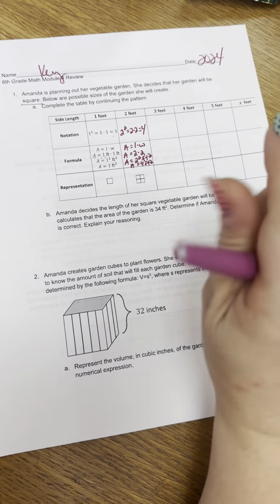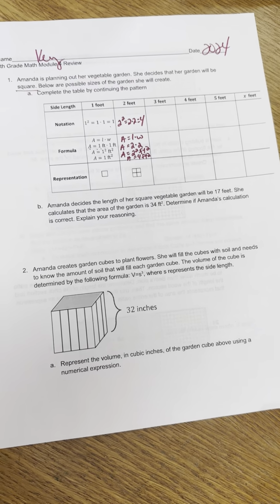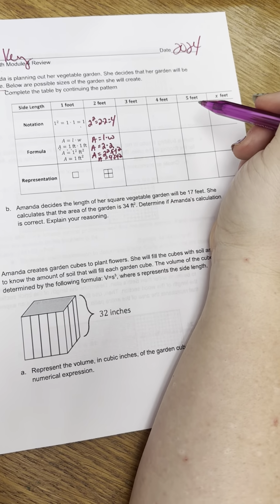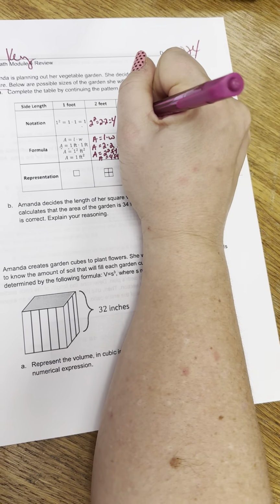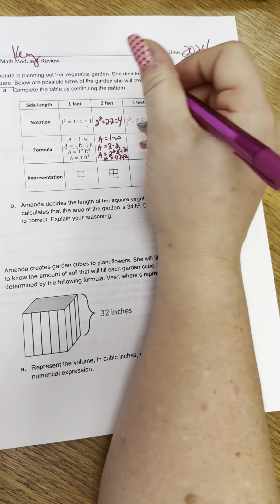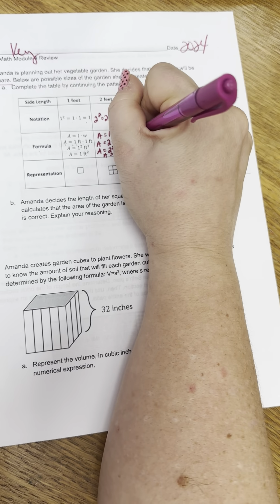And then we already have the image. So then we're going to continue on with the rest of them. So 3 feet is going to be 3 squared, or 3 times 3, and that simplifies to 9. So our area is length times width.